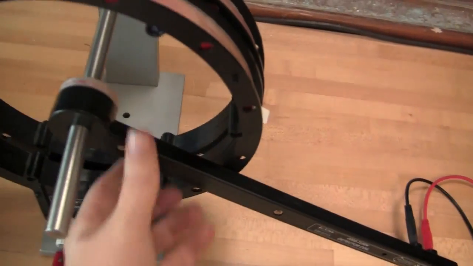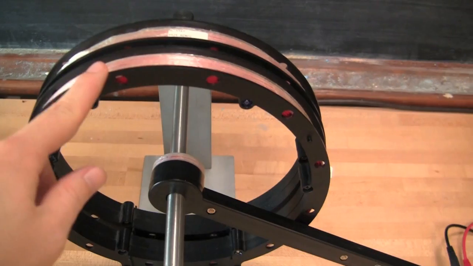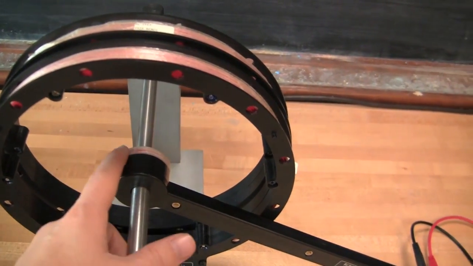We'll put the sense coil along the axis of the larger coils, so the changing field generated by the large coils will generate a changing flux in the sense coils.